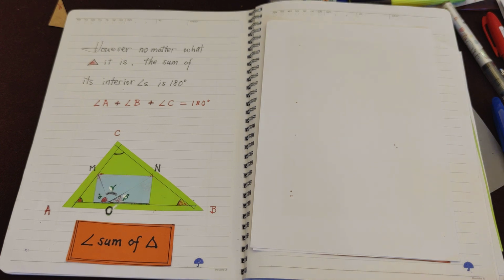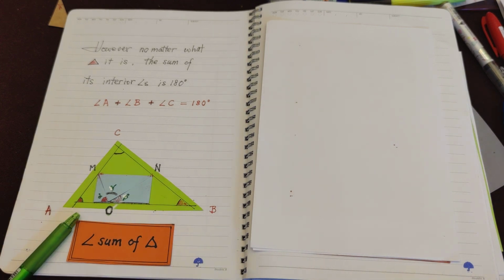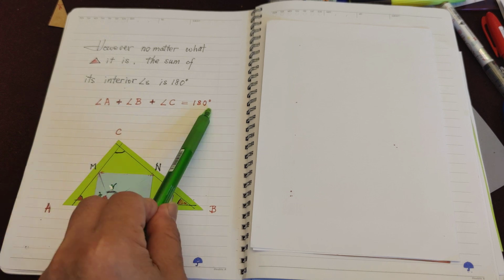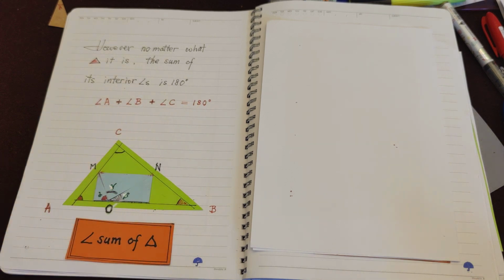However, no matter what triangle it is, the sum of its interior angles, here, angle A plus angle B plus angle C is equal to 180 degrees.